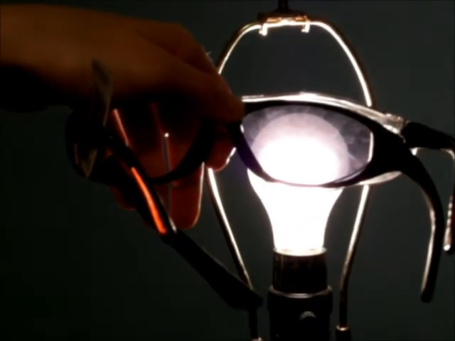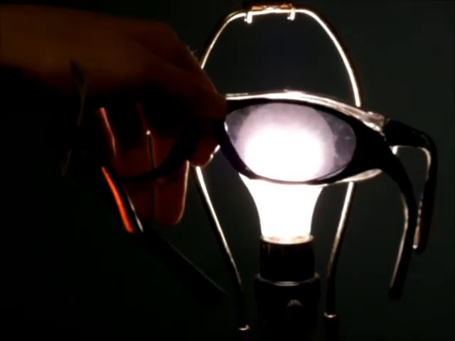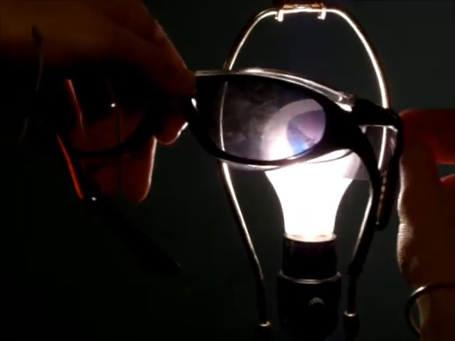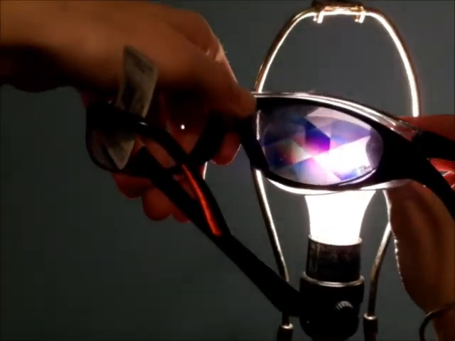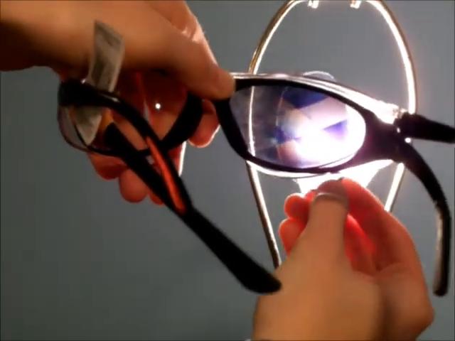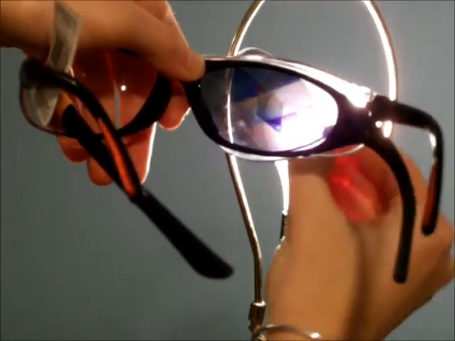Here's another variation showing polarization using sunglasses. Take a clear pair of sunglasses and add tape to the inside of one of the lenses, and then take the polarized sunglasses with one of the lenses popped out of it. Now check this out. Take the polarized sunglasses and place them inside the clear pair. Then take the popped out lens and place it in front. As you turn it to 90 degrees, you can see the colors begin to change, and when you turn it back, they change again.